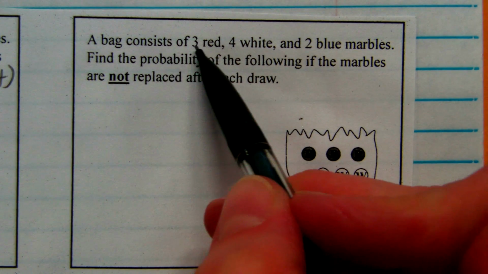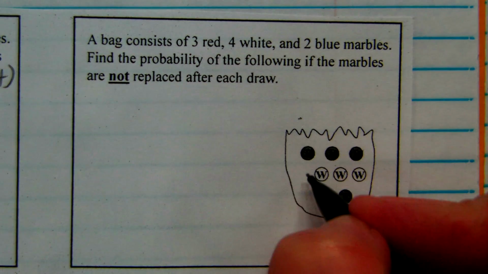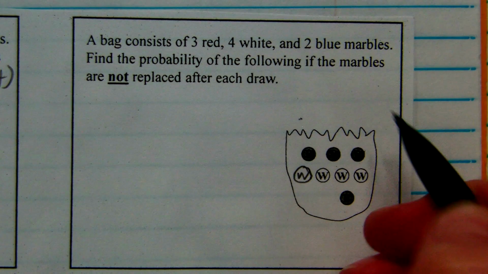So a bag consists of 3 red, which we have, 4 white. I'm just gonna add a white to the bag. And then 2 blue.